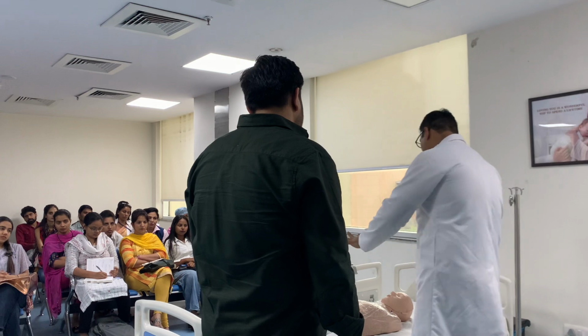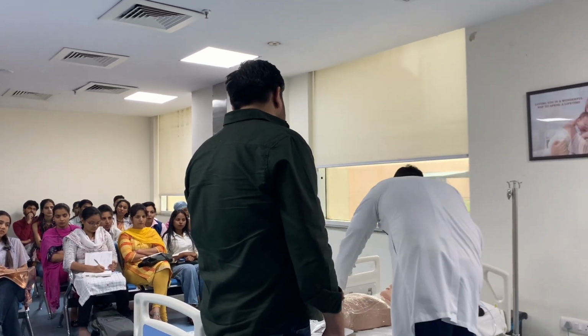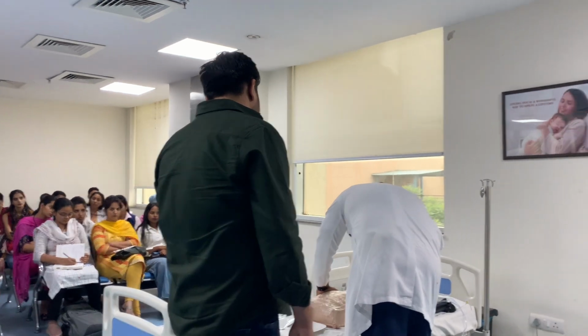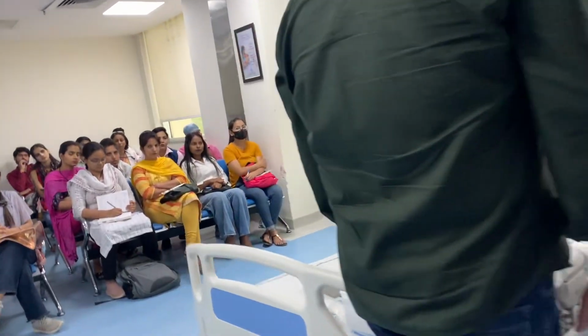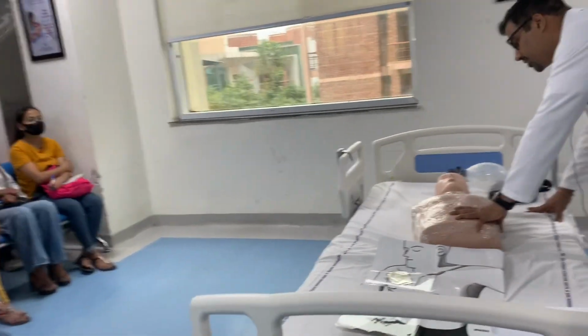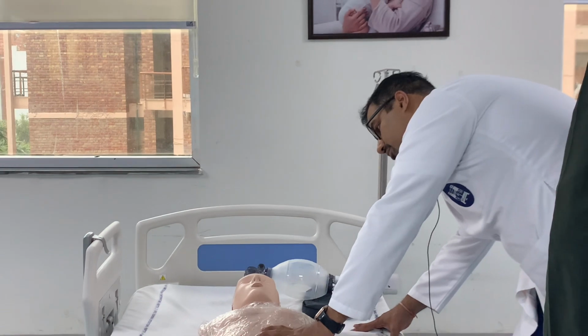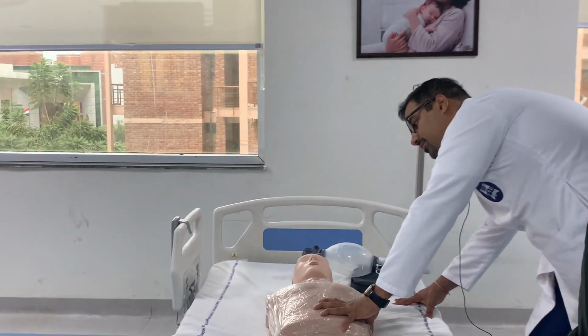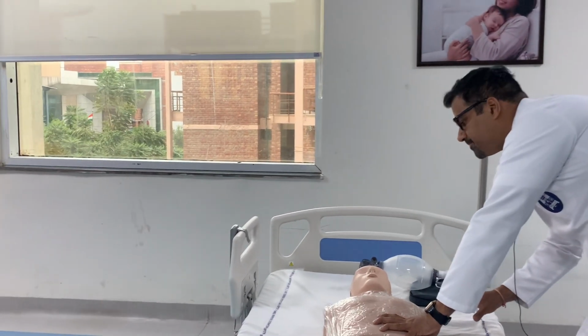Now, when I check the responsiveness, the first thing that I tell is, are you okay? Are you okay? Twice I have checked. In less than 10 seconds, I need to check whether the patient is breathing or not. I'll just have a tangential look towards the chest of the patient to see if the patient is breathing or not.